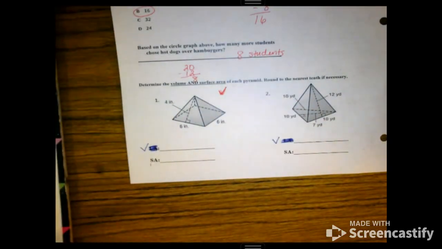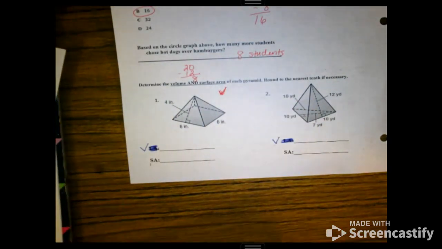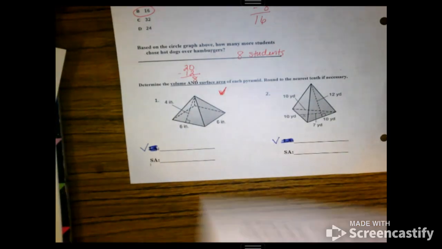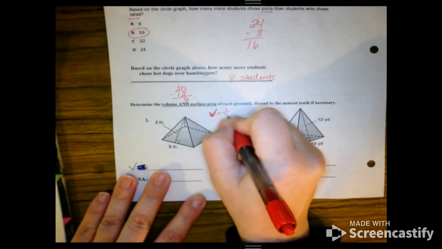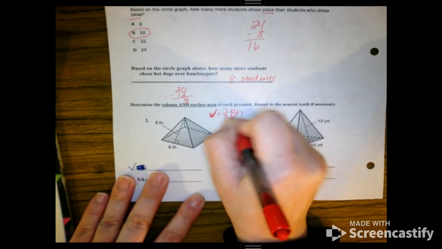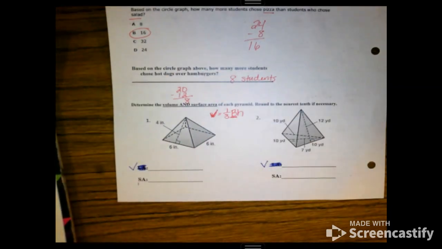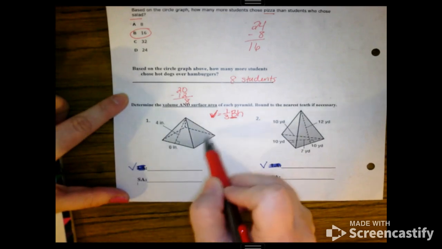Pyramids. Okay, so you will have one of these lovely sheets. What does it say my formula is to find the volume of a pyramid? 1/3 big B. Why is that important? Because we have to find the area of the base. That big B means area of the base, not just the base. We're doing volume right now. Now, what is my base here?